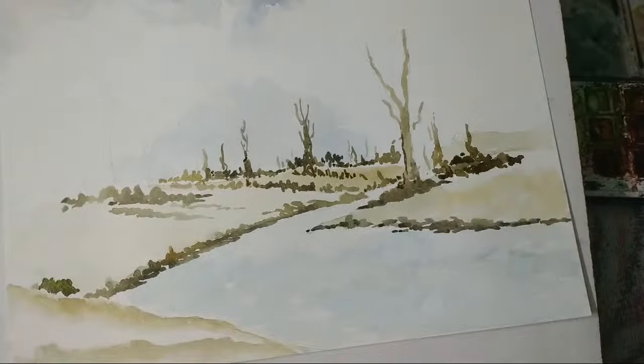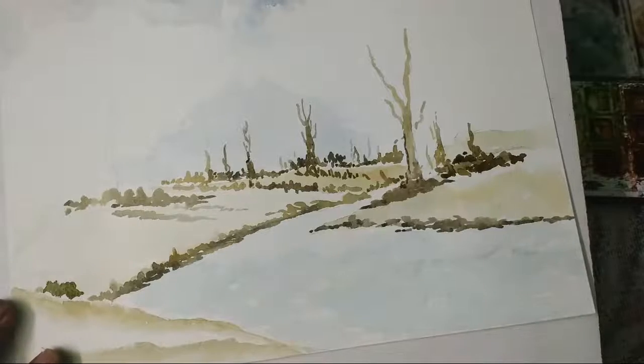So this is a background which has been created. Now I have some trees on this side also.